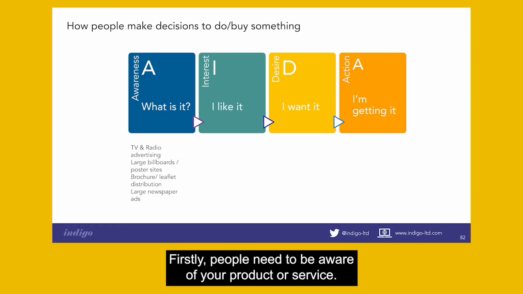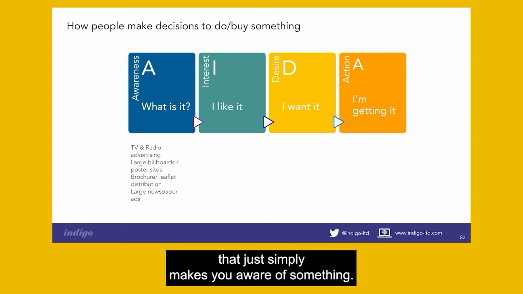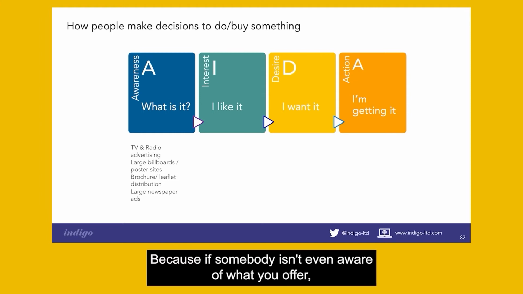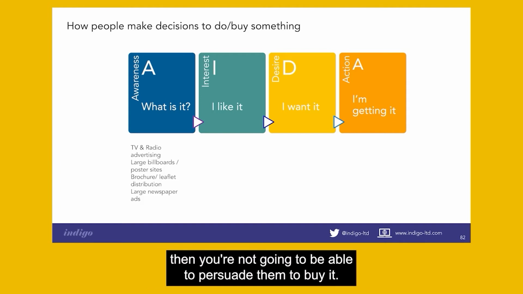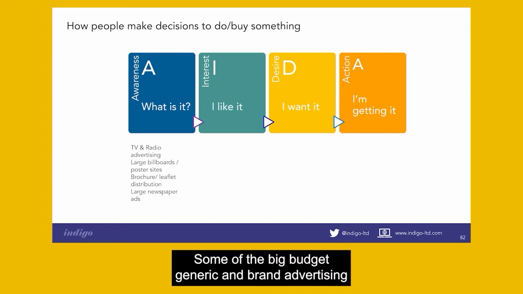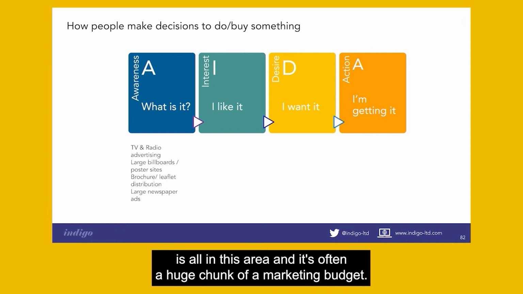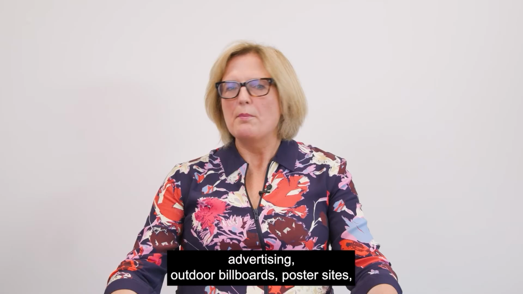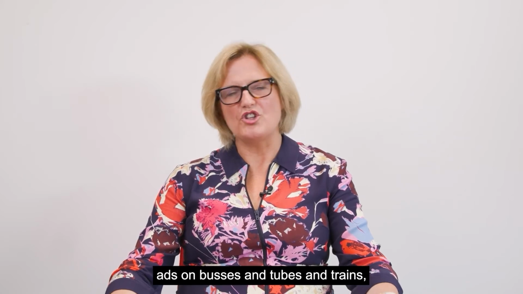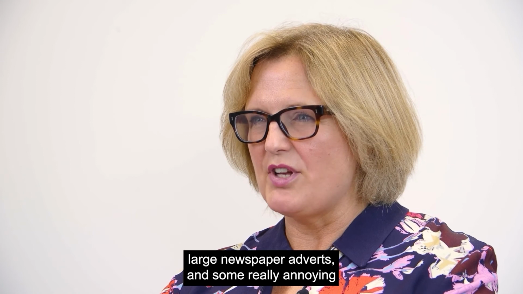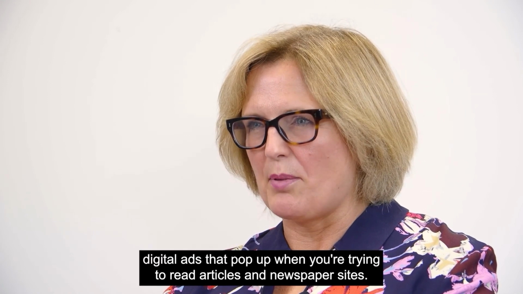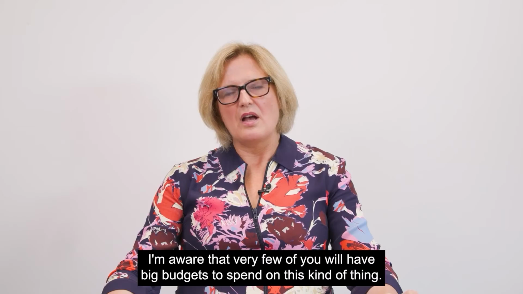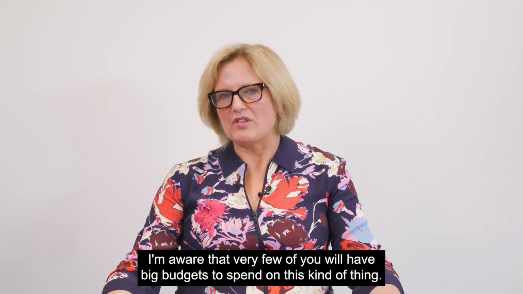Firstly, people need to be aware of your product or service. So think about all the advertising that you've seen that just simply makes you aware of something. Because if somebody isn't even aware of what you offer, then you're not going to be able to persuade them to buy it. Some of the big budget generic and brand advertising is all in this area, and it's often a huge chunk of a marketing budget. So you'll typically find lots of TV and radio advertising, outdoor billboards, poster sites, ads on buses and tubes and trains, large newspaper adverts, and some really annoying digital ads that pop up when you're trying to read articles on newspaper sites.